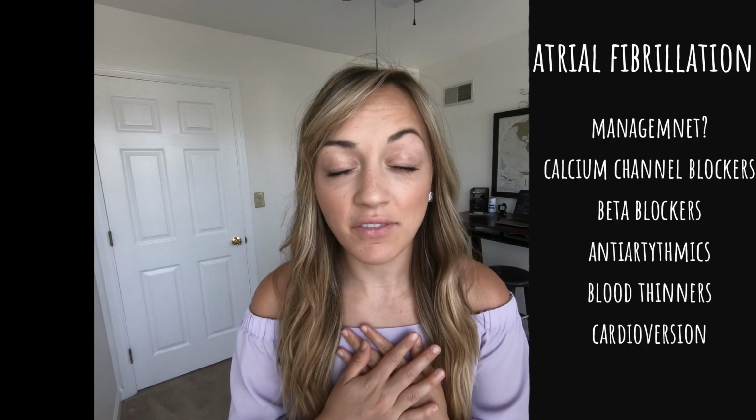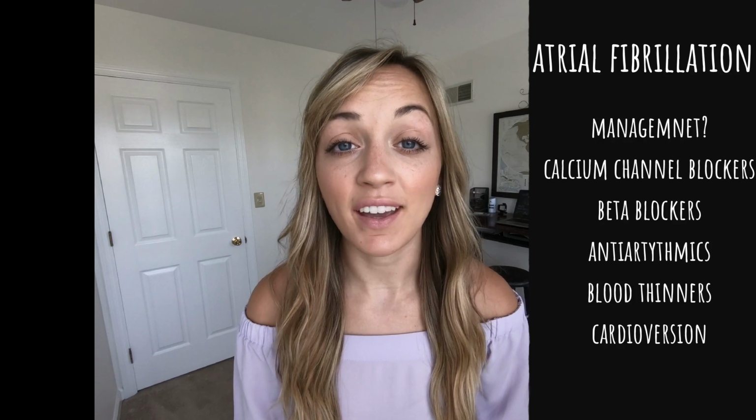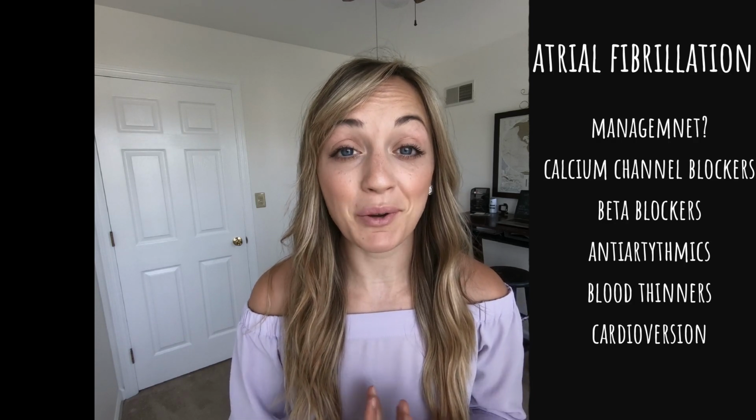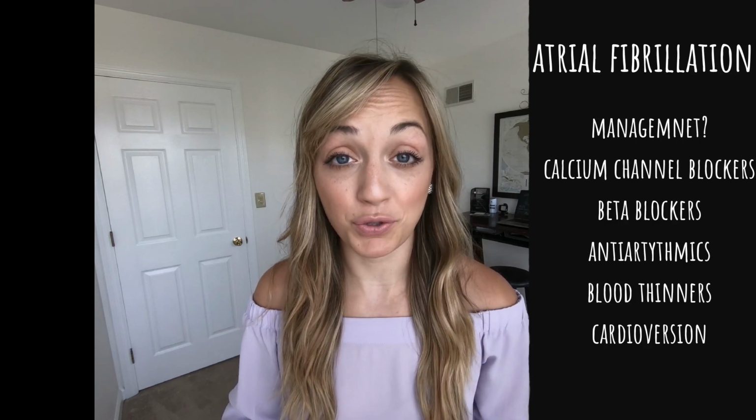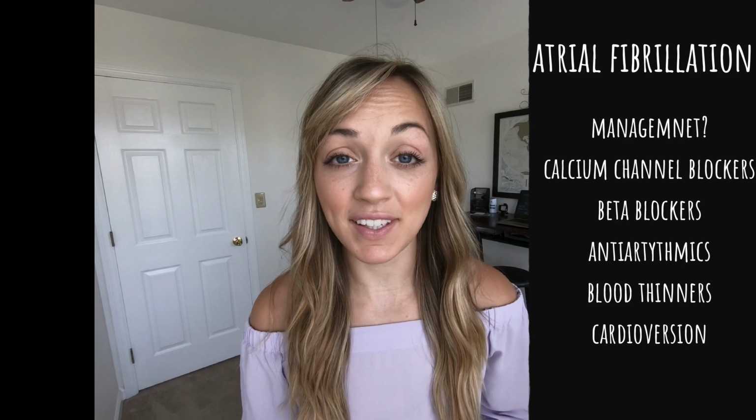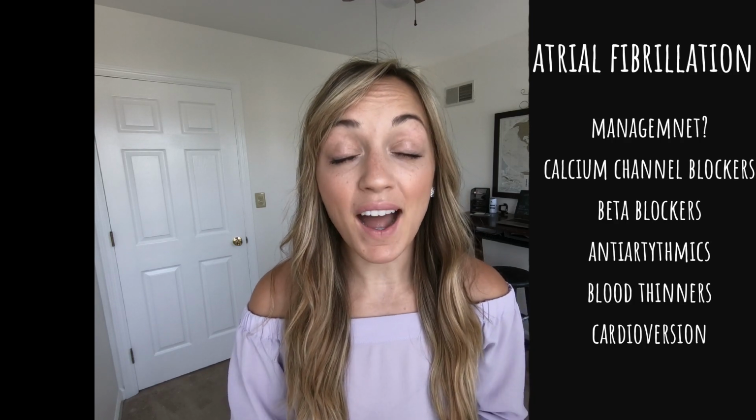And lastly, one that you may see, which I have never seen in my practice so far, is cardioversion, which you probably don't want to see unless you're working in the ICU or ED. Cardioversion is a procedure where electrodes are placed on the outside of your body and they shock your heart back into rhythm. Now, I've never seen this yet. I might, since I'm going to the ED now, but I have heard this is extremely painful.